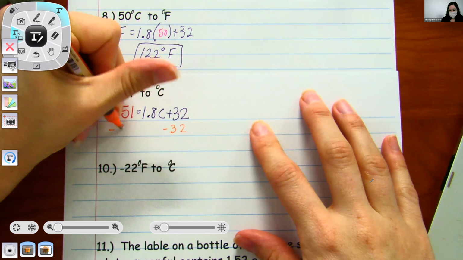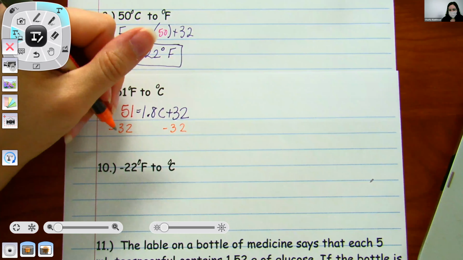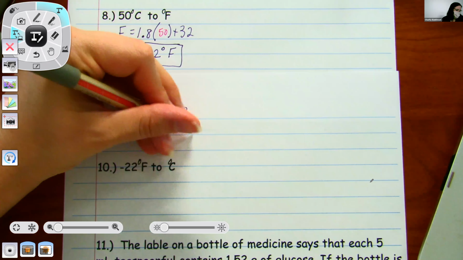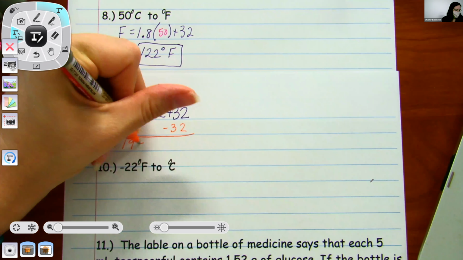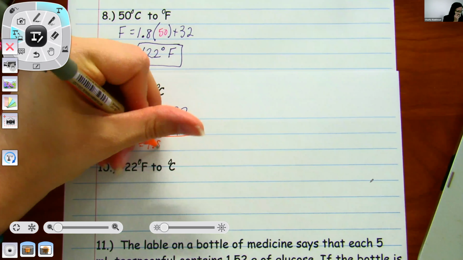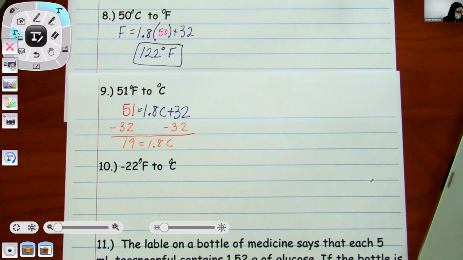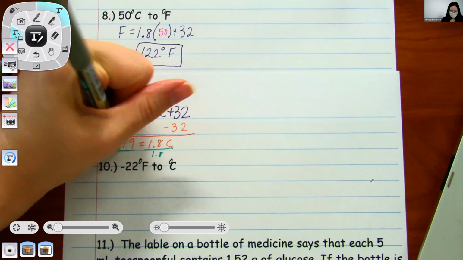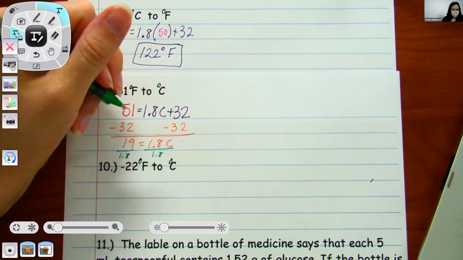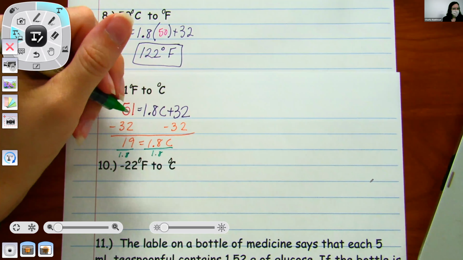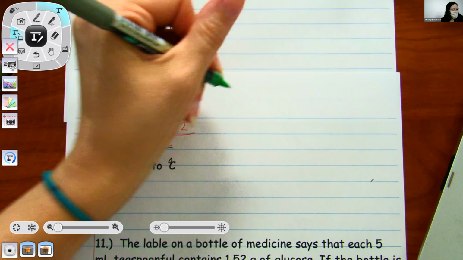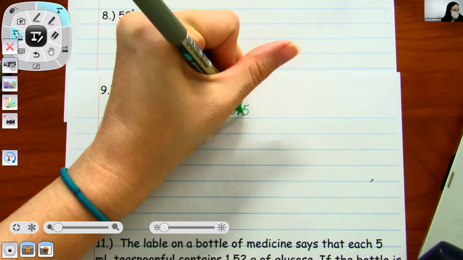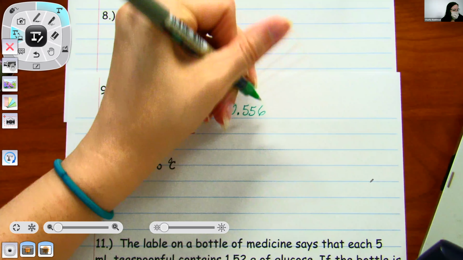So 51 minus 32 is 19. So 19 equals 1.8 C. Then divide both sides by 1.8. So that's approximately 10.556 degrees Celsius.